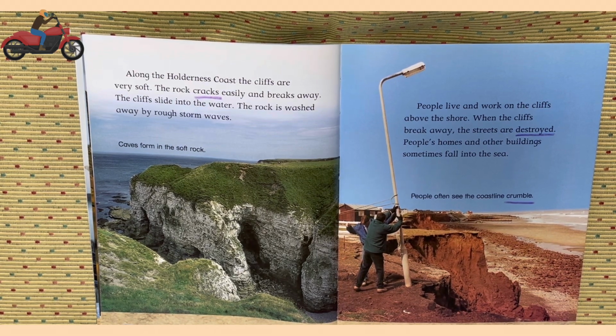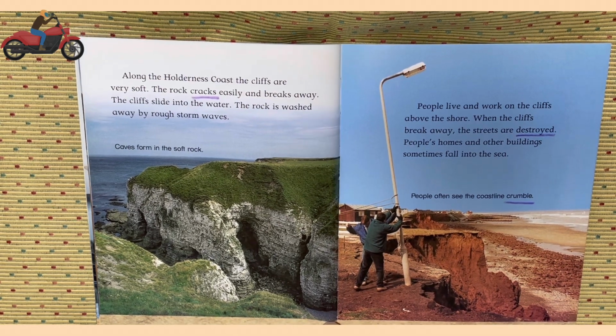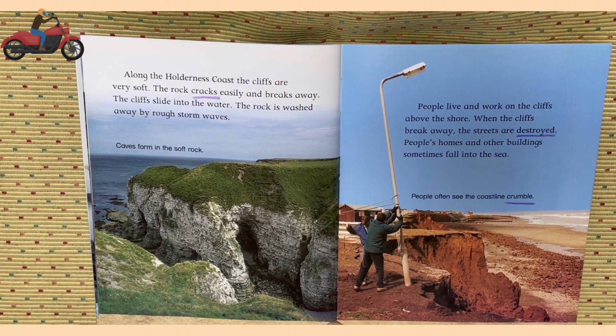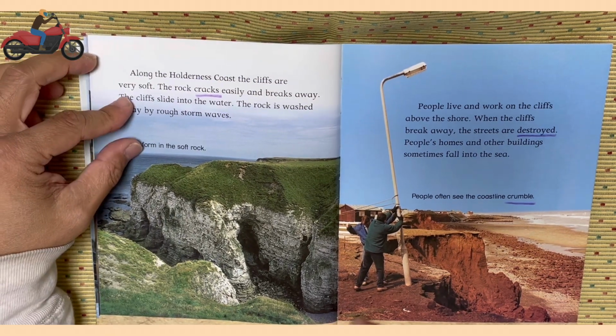The people live and work on the cliffs above the shore. When the cliffs break away, the streets are destroyed. People's homes and other buildings sometimes fall into the sea. People often see the coastline crumble.